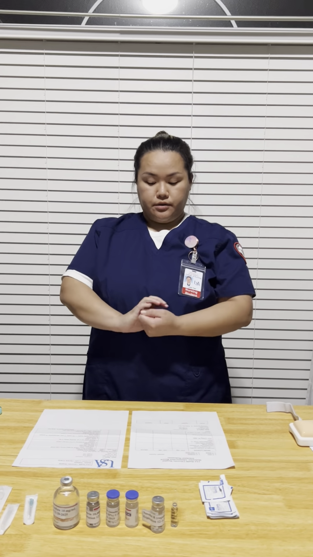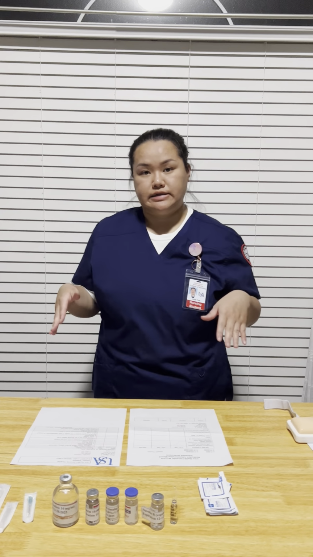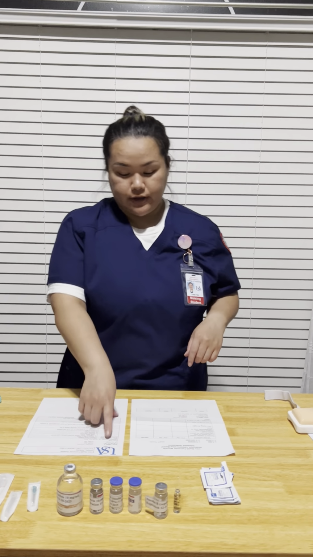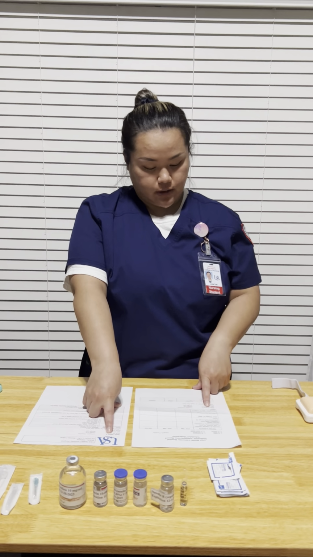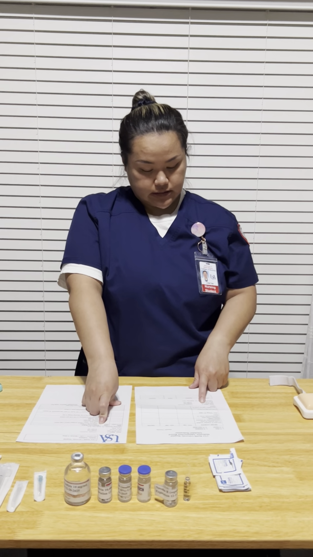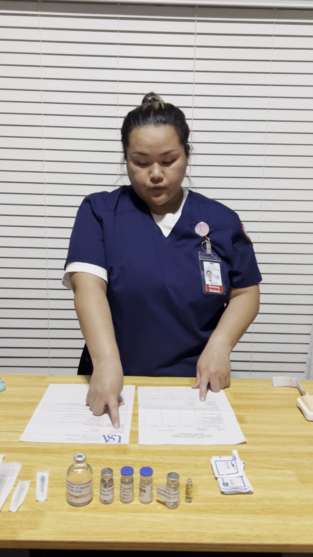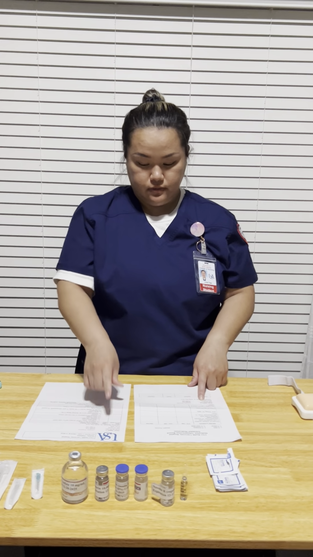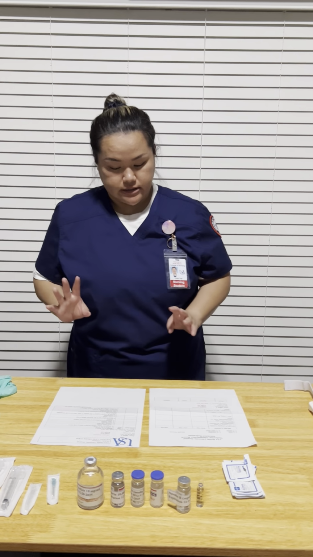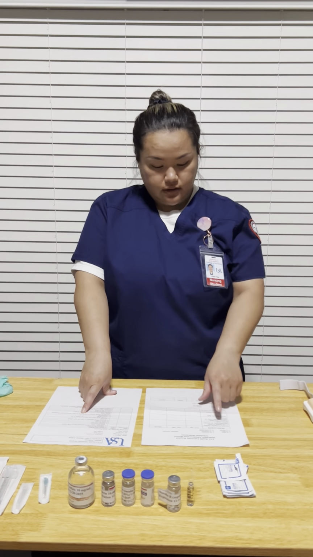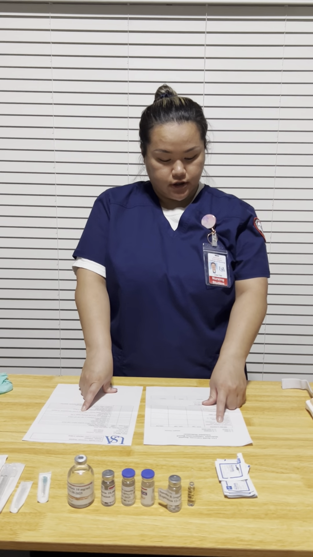Now I'm going to do my hand hygiene, and then go through the 7 rights of medication administration. First is the right patient, which is Mr. Jaguar J. Jones, date of birth 8/25/1963, medical record number 4176352. The right medication is Novolin R, regular insulin, U100 insulin.